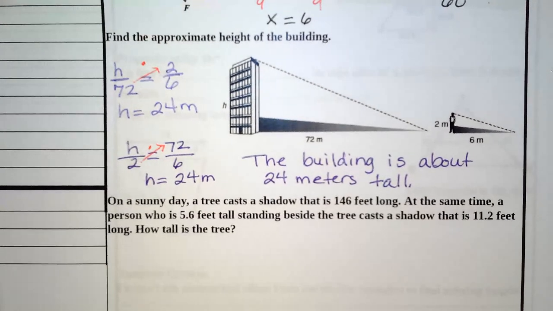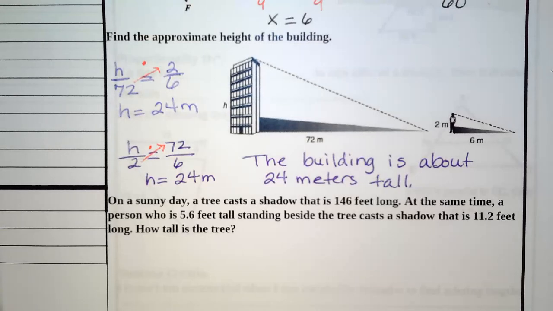If you don't have the picture given to you, you need to draw it. It says, on a sunny day, a tree casts a shadow that is 146 feet long. At the same time, a person who is 5.6 feet tall, standing beside the tree, casts a shadow that is 11.2 feet long. How tall is the tree?